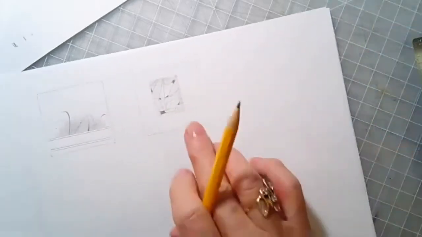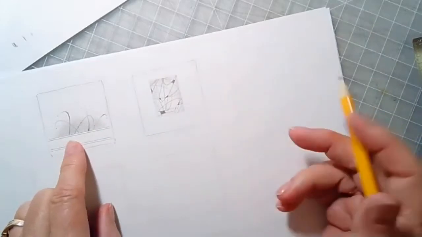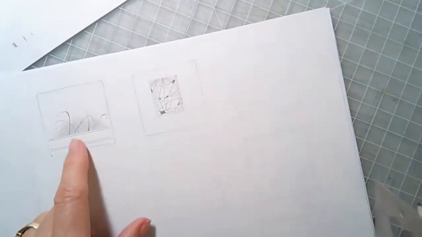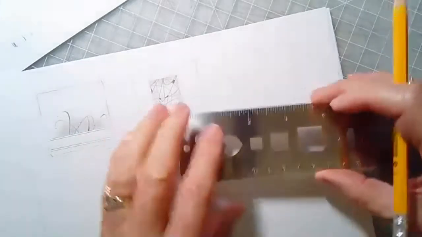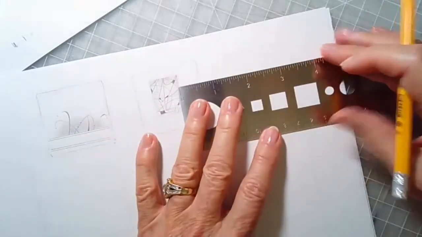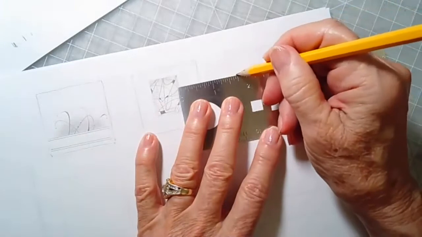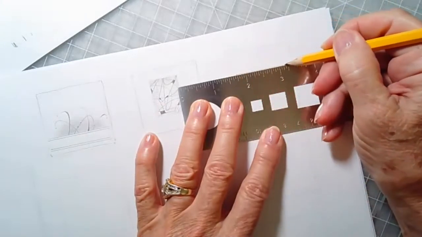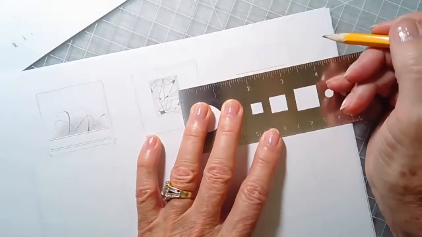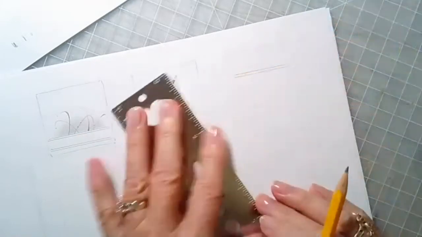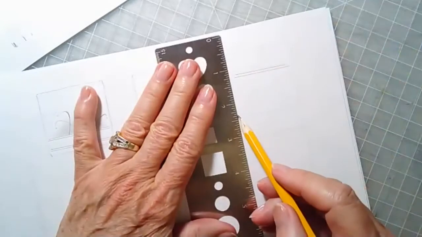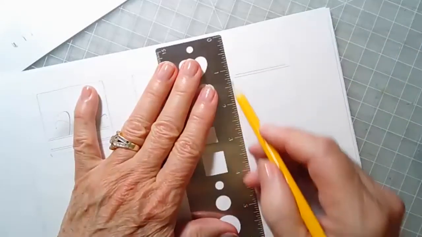I want that to be one, this to be one, and then we're going to do another one that's similar to this, only down. So I'm going to come up higher on the box. I'm going to create a line first, maybe a double line. And again, go ahead and box that in just for your own reference.